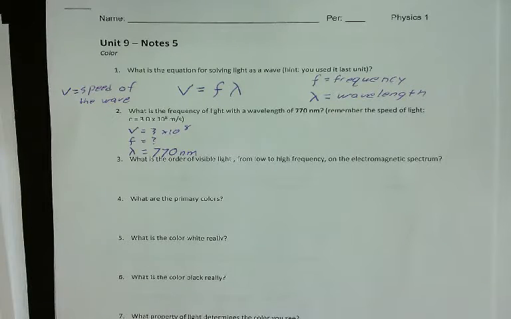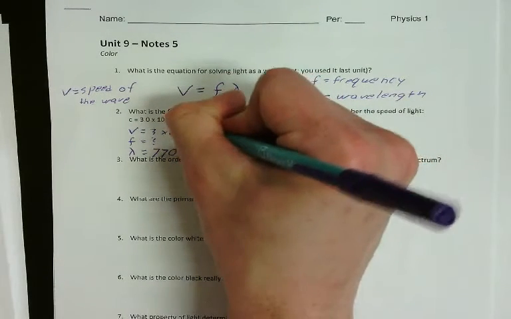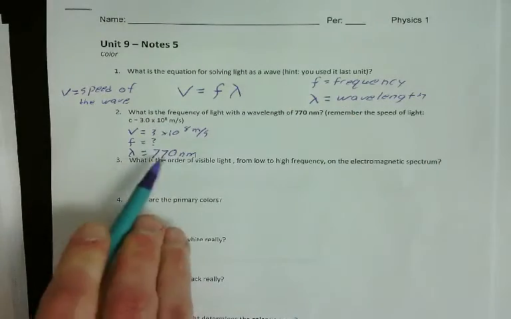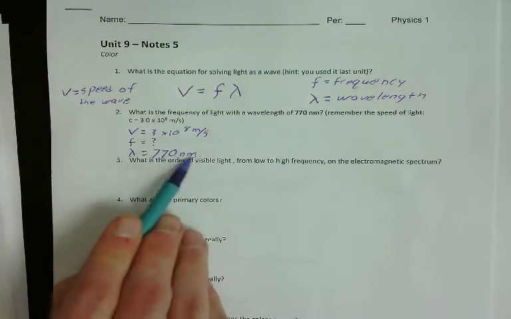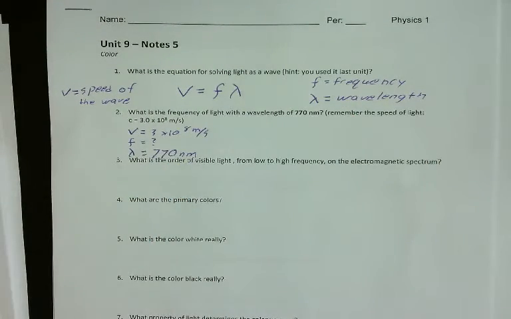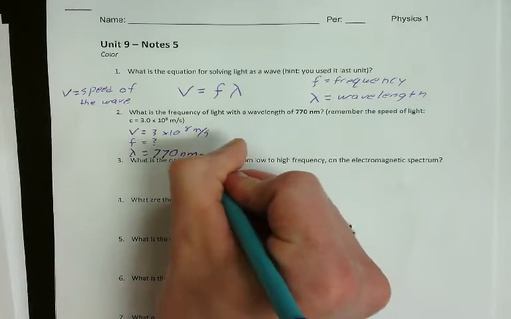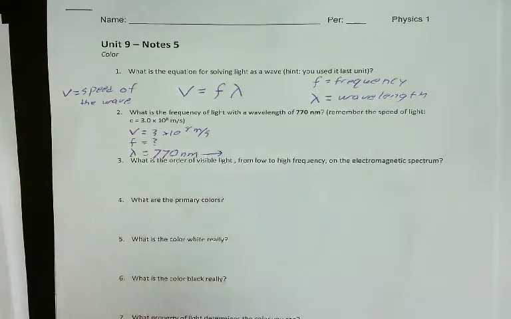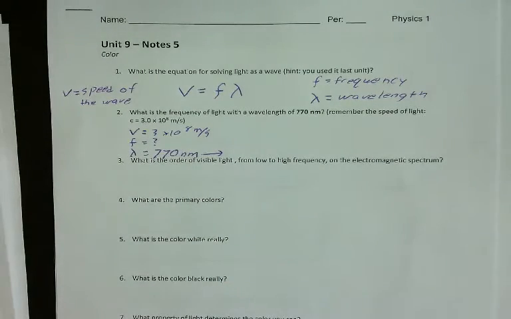The problem is we can't use nanometers as our unit because velocity is meters per second. So we can't solve an equation that's got meters and nanometers in it. We have to turn nanometers into meters. We did this at the very beginning of the school year, when we did conversions.